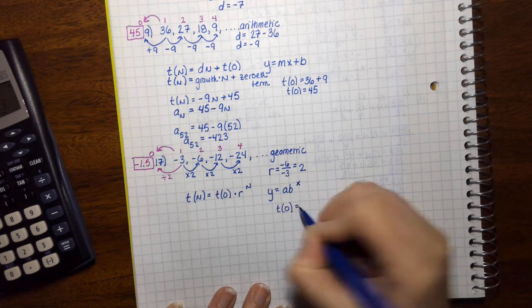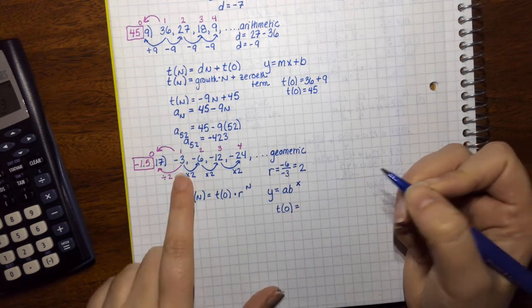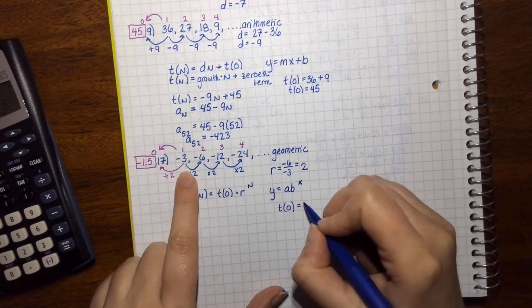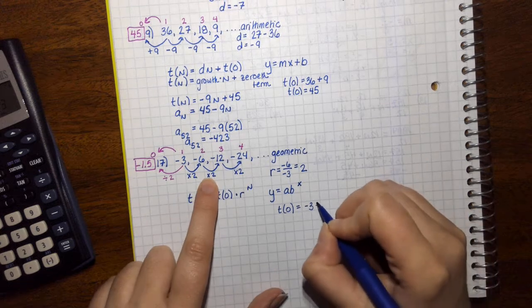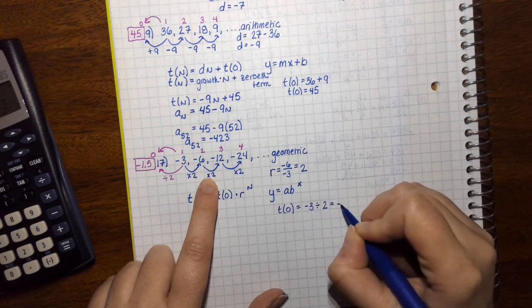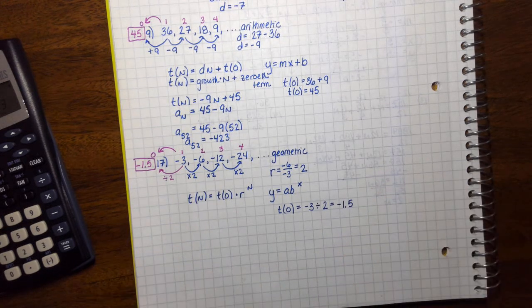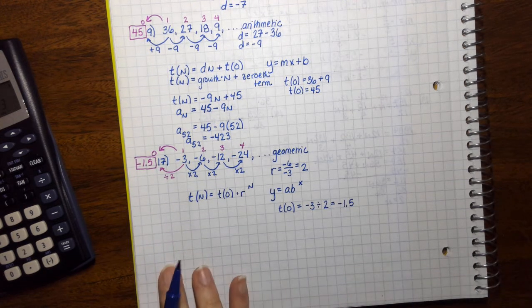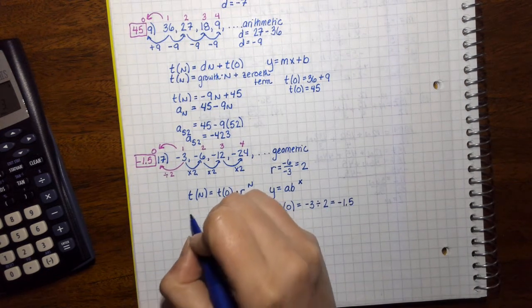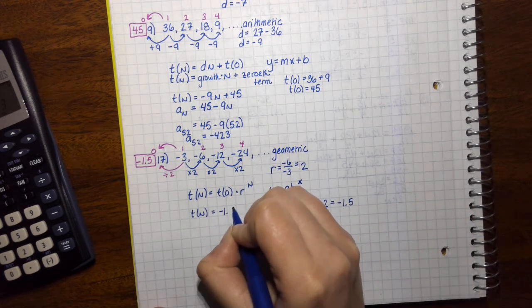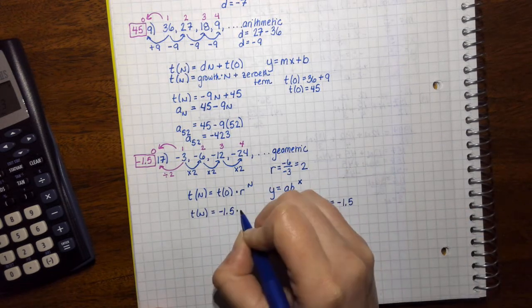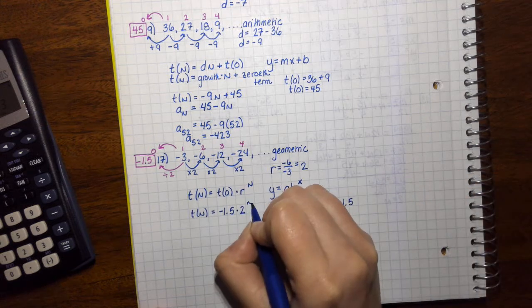T of 0, the 0th term, would be the first term, and instead of multiplying by 2, I would divide by 2, which would give me -1.5. So -1.5 would be in front. Okay, so T of n equals -1.5 times r, which is 2, that's the multiplier, to the n.